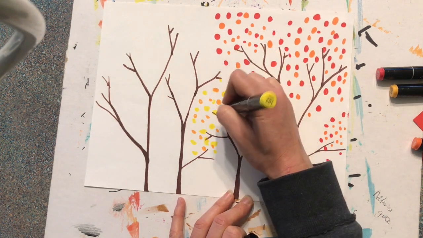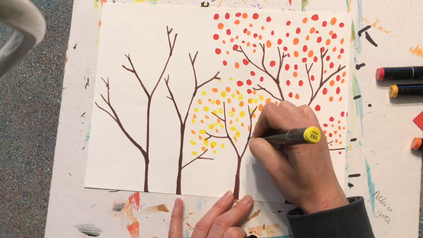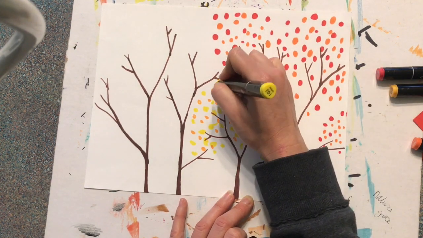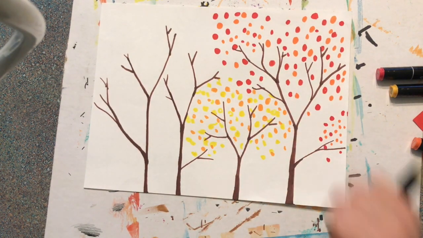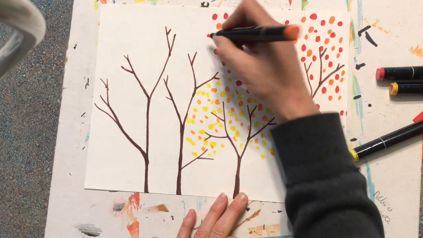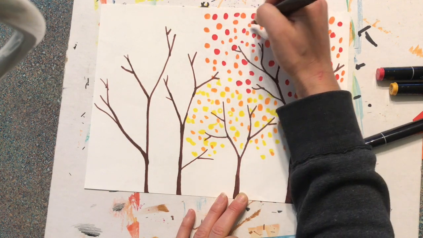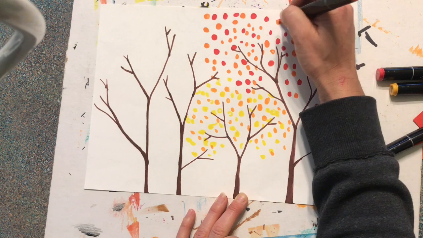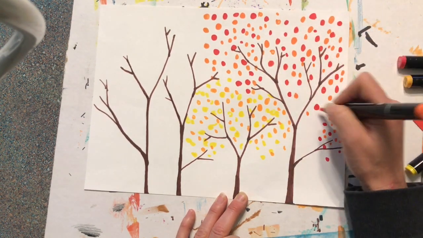Maybe even bubble wrap. That would be kind of cool. Because then we have texture. And you can even add blue dots in here to represent the sky if you like. That's totally up to you.